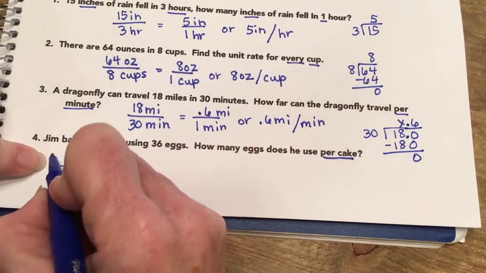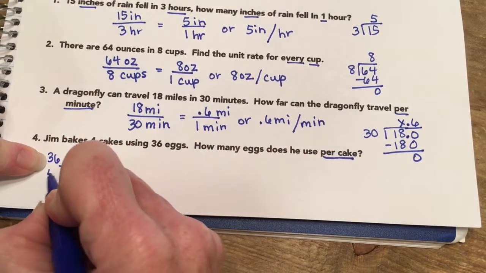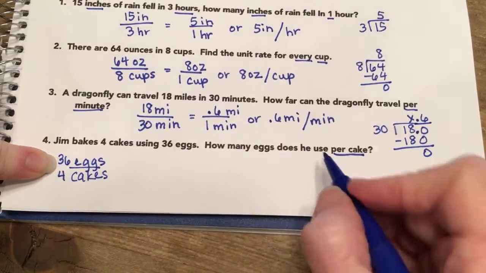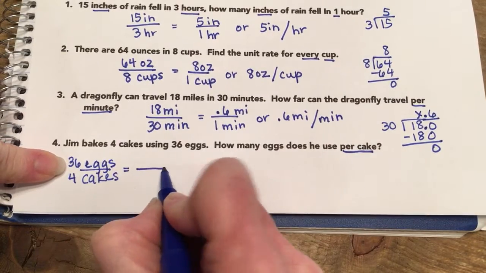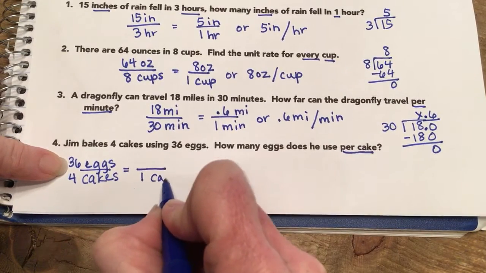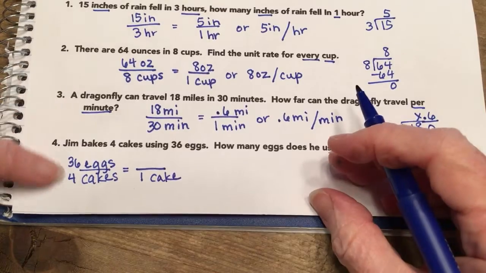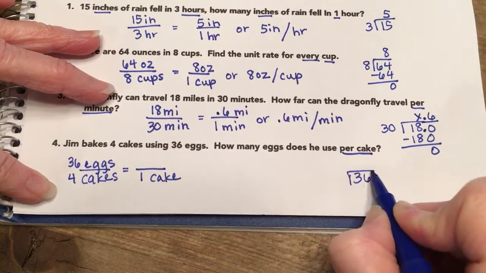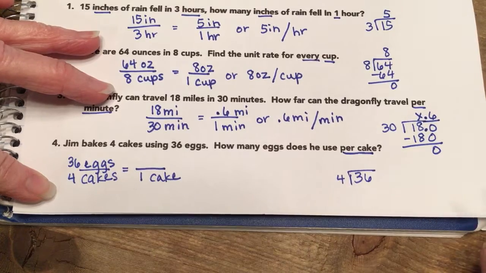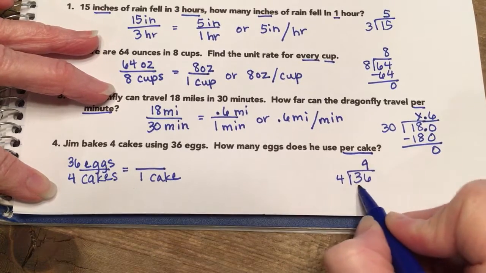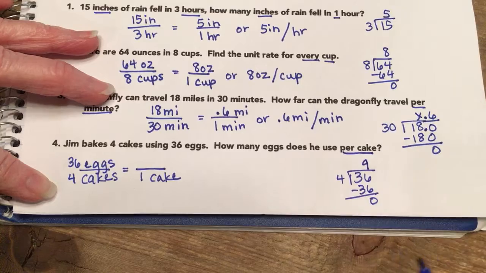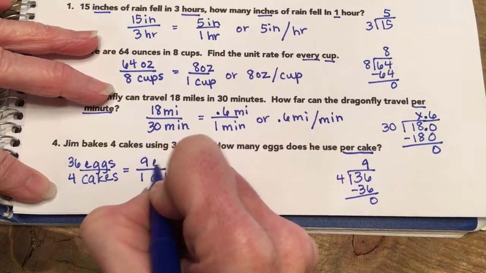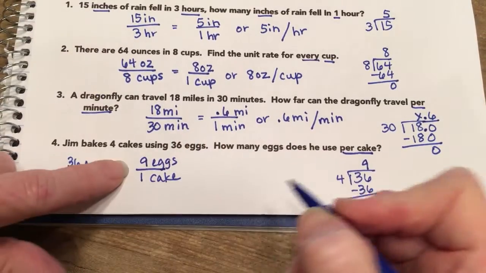All right, so I have 36 eggs for 4 cakes. Okay, and I'm trying to figure out, all right, well, how many eggs for 1 cake? In order to do that, that's a unit rate, I'm going to divide. So if I do top in, bottom out, I'm dividing 4 into 36. Hopefully you know that's 9. 4 times 9 is 36. When I subtract, I get 0. So this becomes 9 eggs for 1 cake.